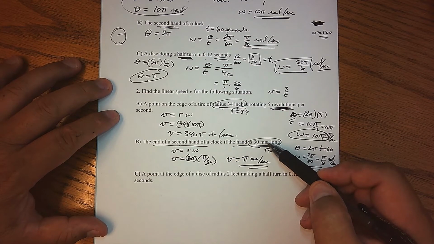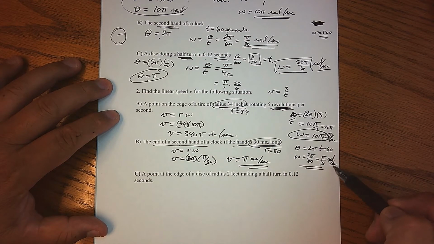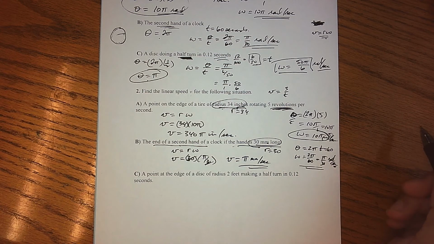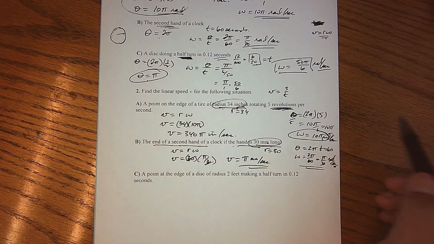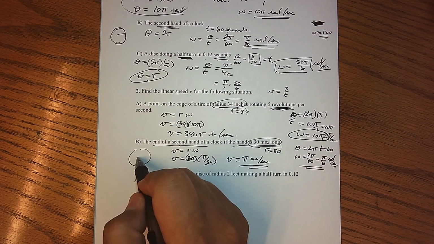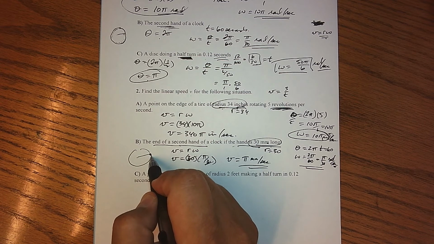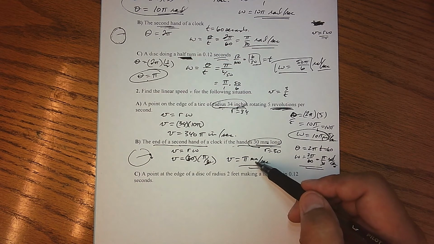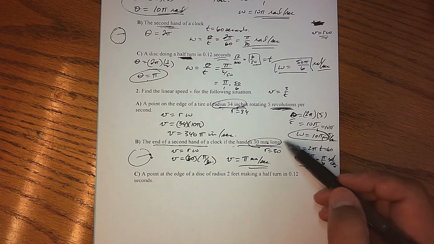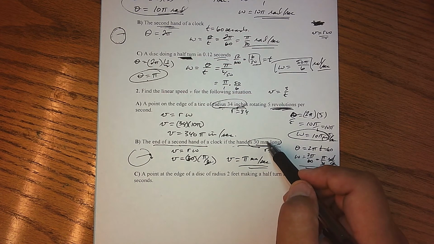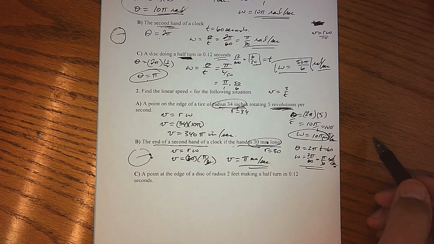Our distance is millimeters, and our time is per second. So about 3.14 millimeters per second is how fast something on the edge of a second hand on a clock would be traveling. Of course, if I increase the radius, I increase the linear speed.